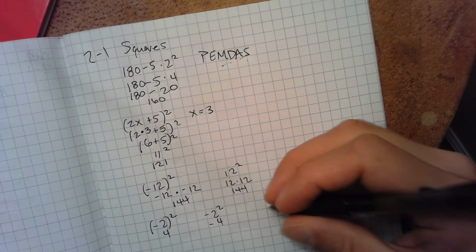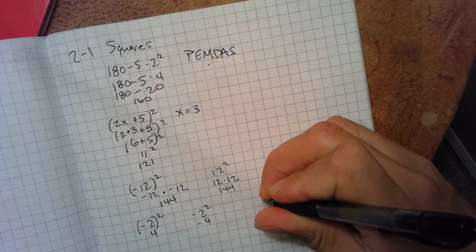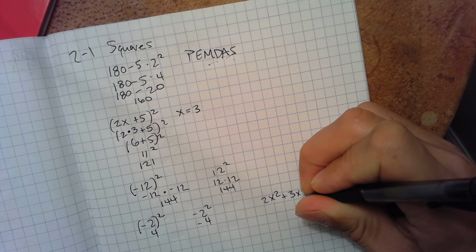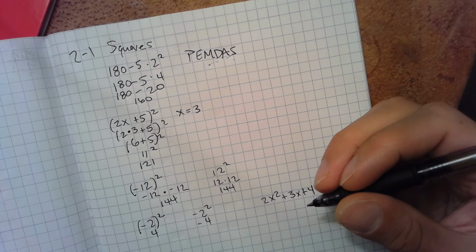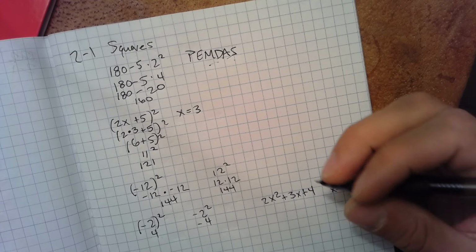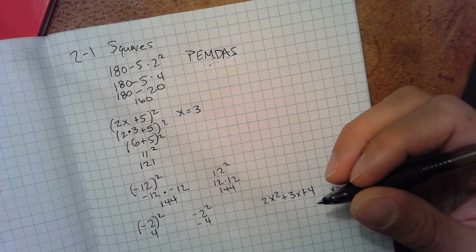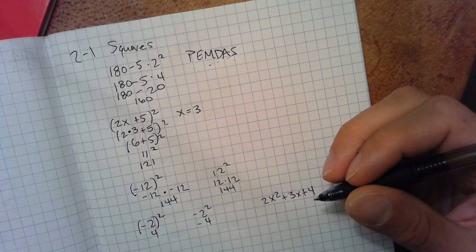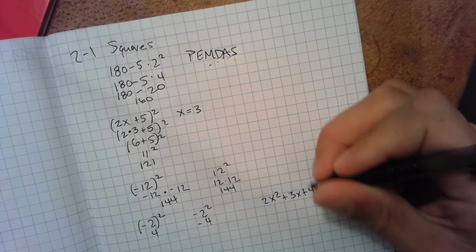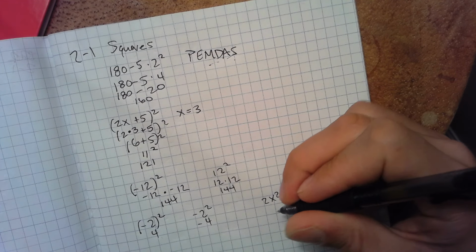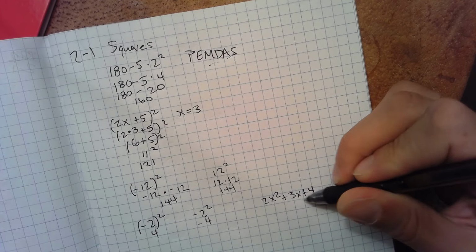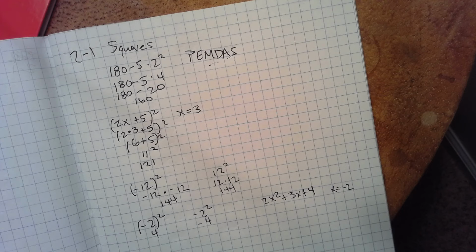So if we have this expression 2x squared plus 3x plus 4, and then we substitute in x to be negative 2, now every time we're substituting in x, we put it in parentheses because this x could be anything, and so this negative is going to be squared in this instance. So go and try that one out.